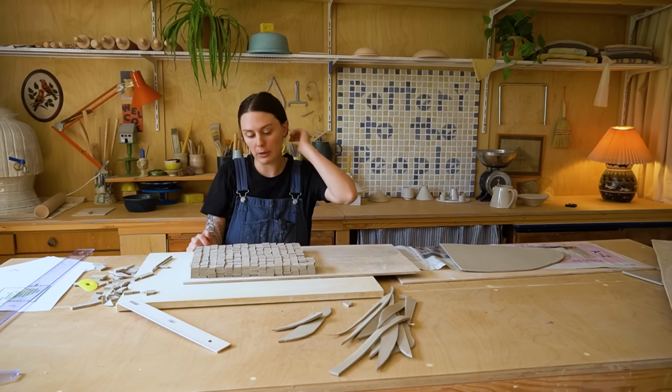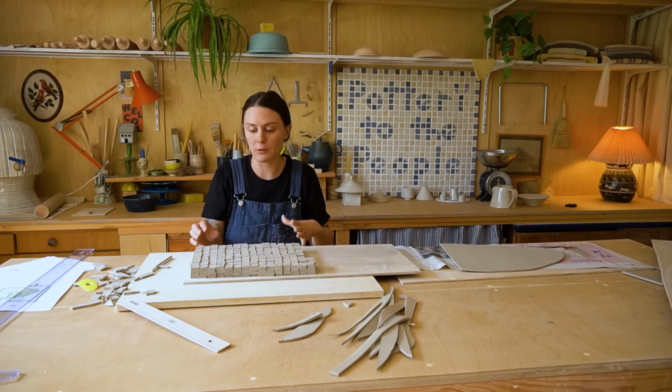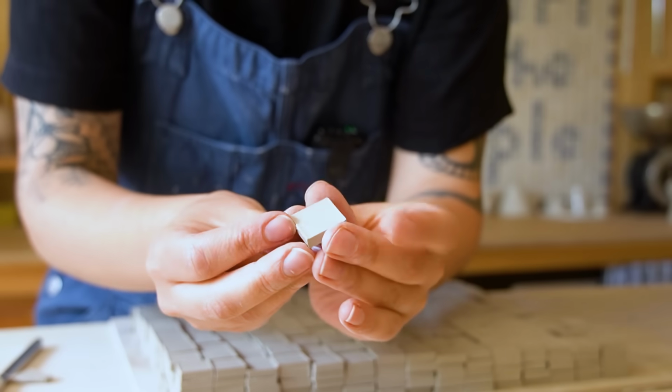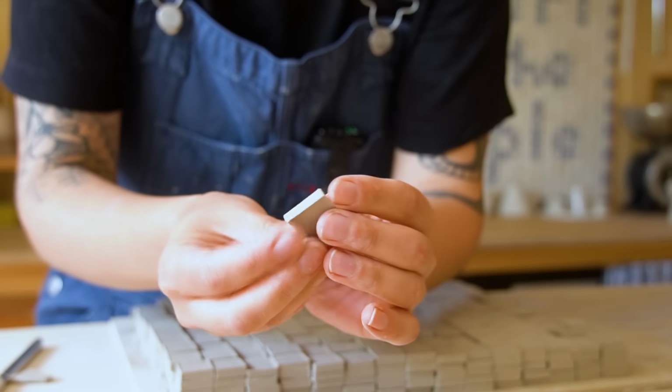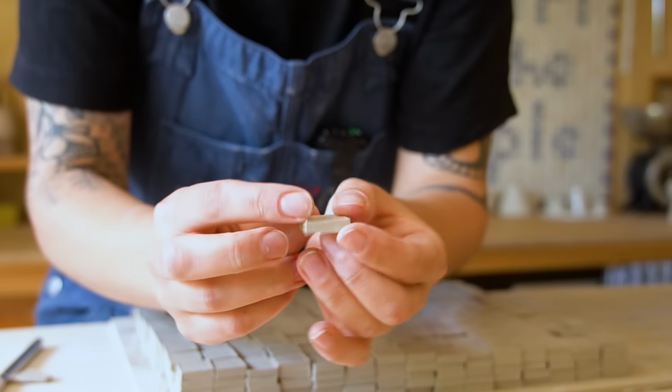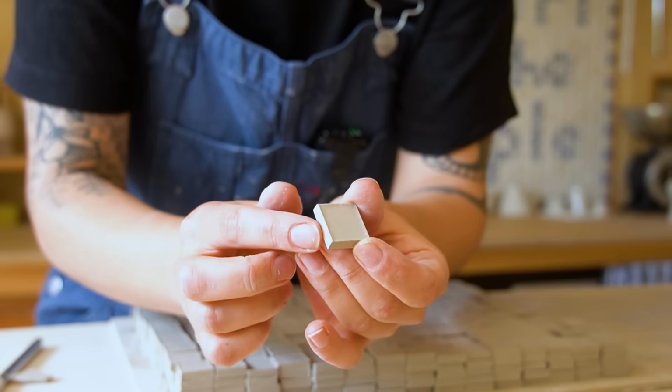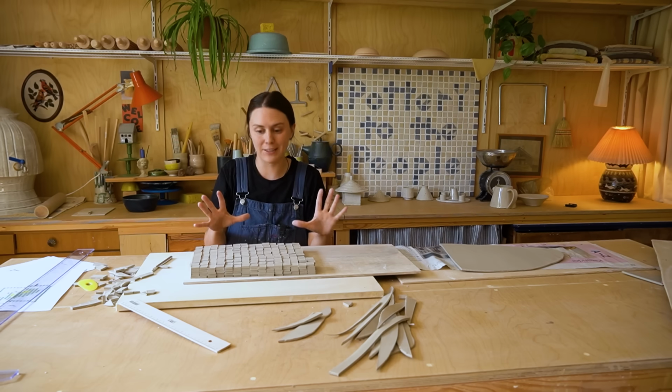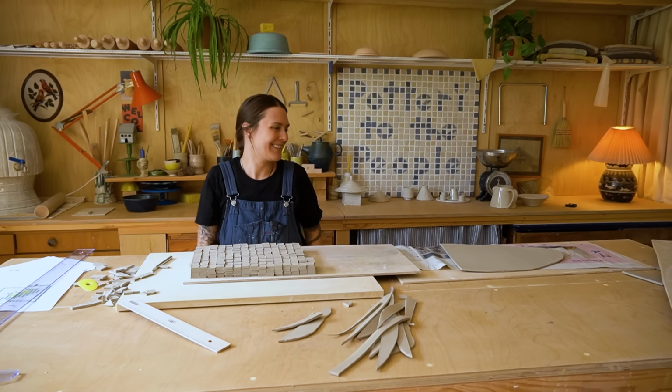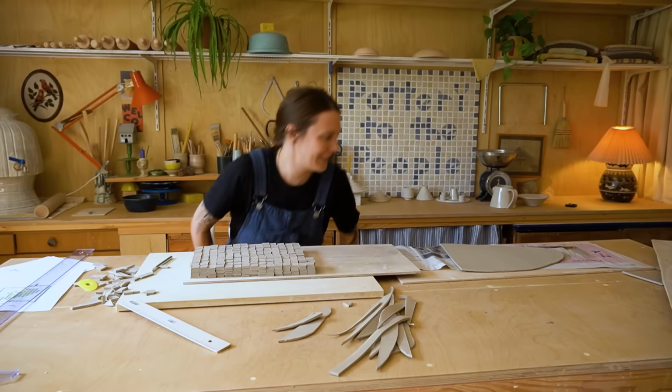But I need to do one more thing before I let these dry, which is smooth out the edges, because right now they're looking kind of rough. And this is just totally normal with tiles. It's from the cutting process. So I'm going to go ahead and sponge around the edge of every single one of these. So, yeah.